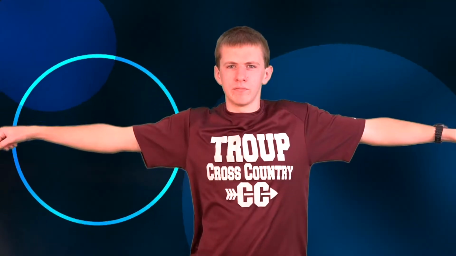Complementary angles add to equal 90 degrees. Supplementary angles add to equal 180. 3 angles add to 180. 4 angles add to 360.